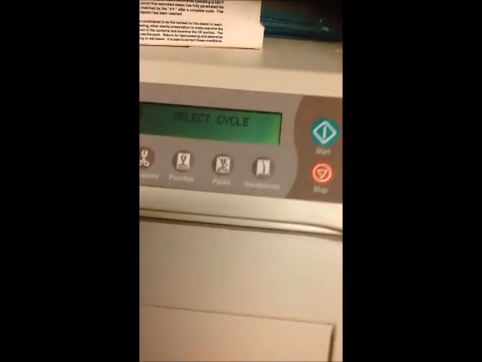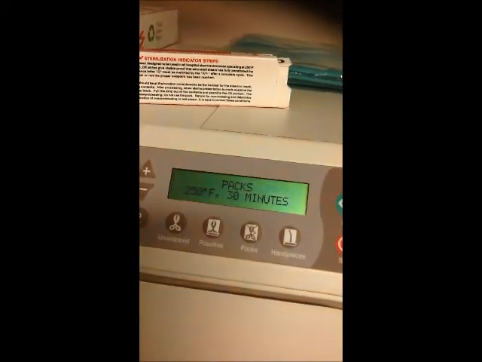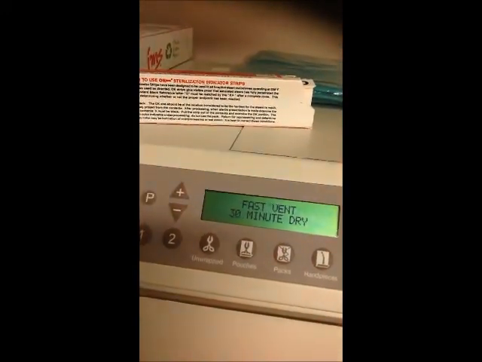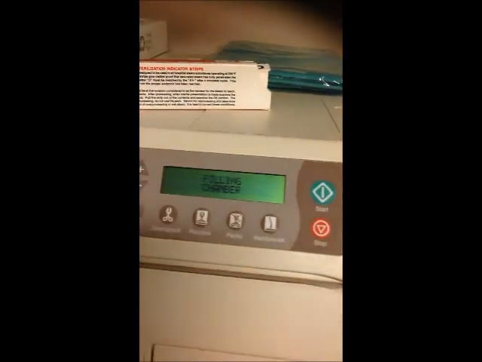There is a pack in there again, so I'm going to pick pack, 250 degrees for 30 minutes with a fast vent dry. I'm going to start.